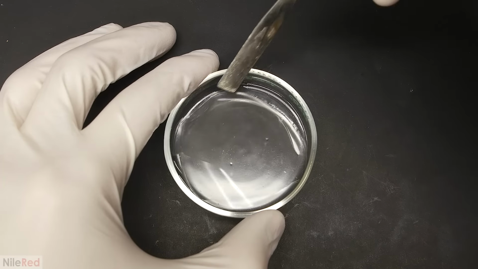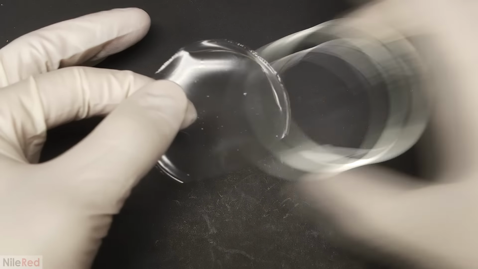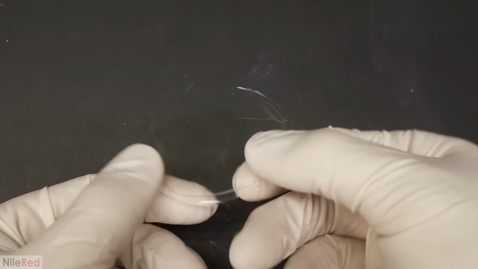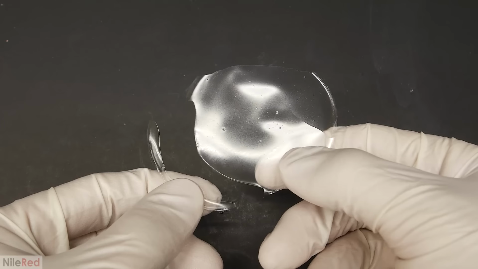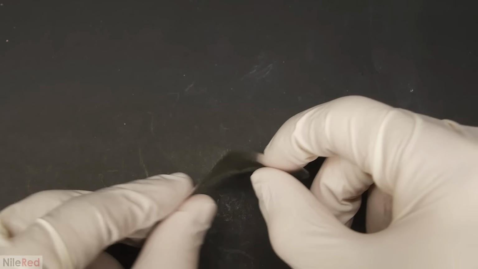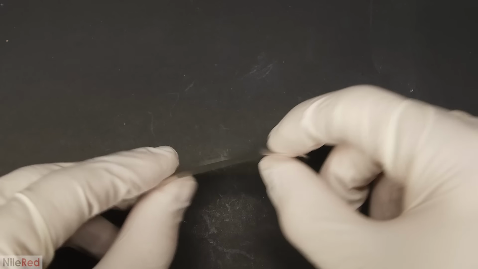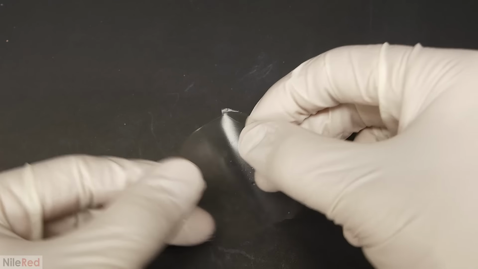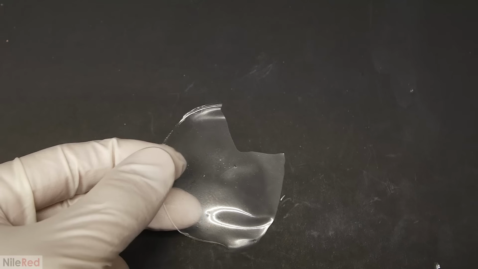I wait for all the solvent to evaporate, and I remove it from the dish. Parts of it were still pretty brittle, but in general, it was a lot more flexible. The quality of my film is definitely still not very good, but you can see that the addition of the plasticizer did get it closer to being a usable product.